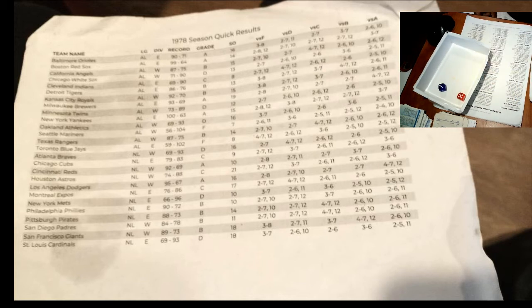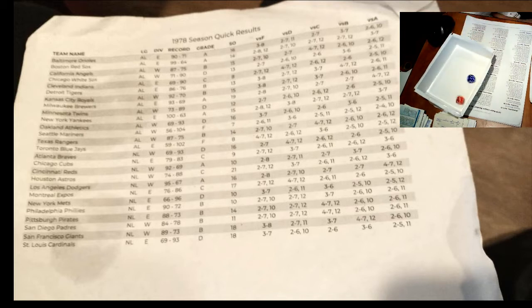Now here's a traditional opener between the Houston Astros and the Cincinnati Reds. The Cincinnati Reds are the A, the Astros are a C, so it's a 2-7 for a win for the Reds. The Reds get the win. So the Cincinnati Reds will get the win. The Astros will take the loss.